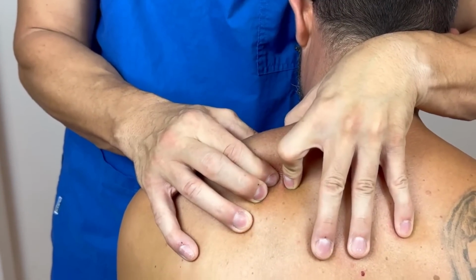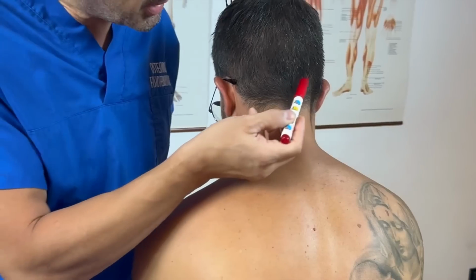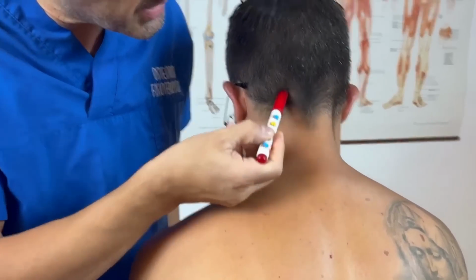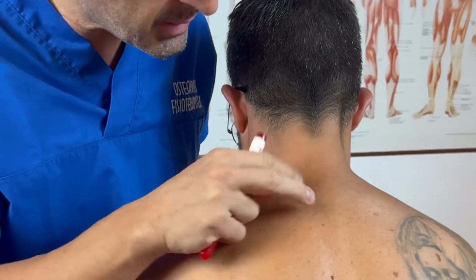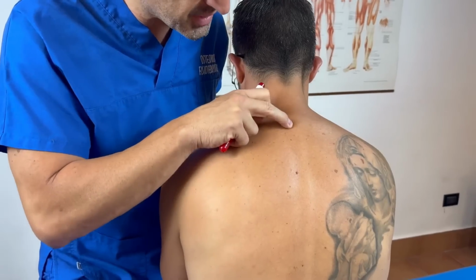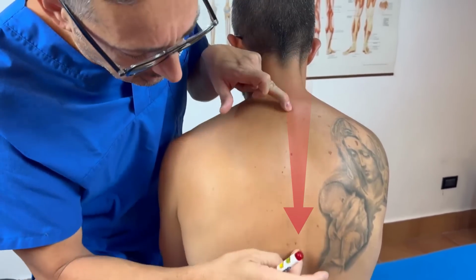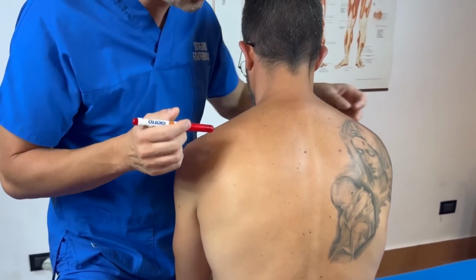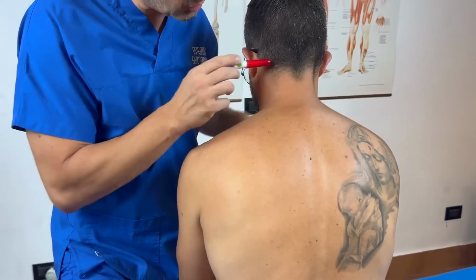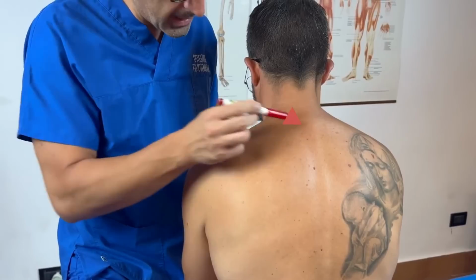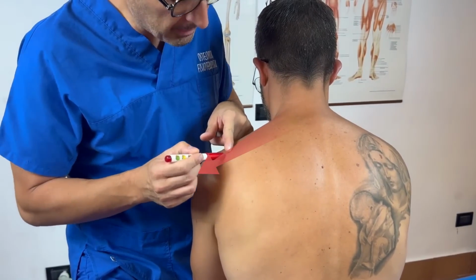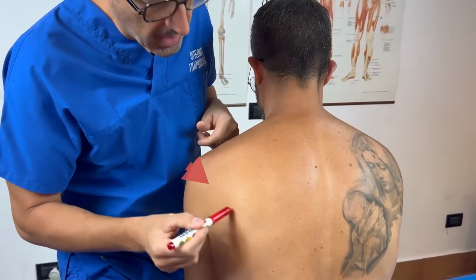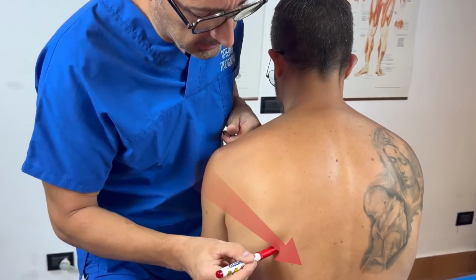The trapezius muscle originates from different places. The first is at the occipital bone on this horizontal line. Another origin is located at the C7 vertebra and covers all vertebrae up to D12, which is located right here. Its insertions are the lateral fibers and the upper fibers in the clavicular section, the middle fibers at the scapular spine, and the lower fibers at the bottom of the scapula.